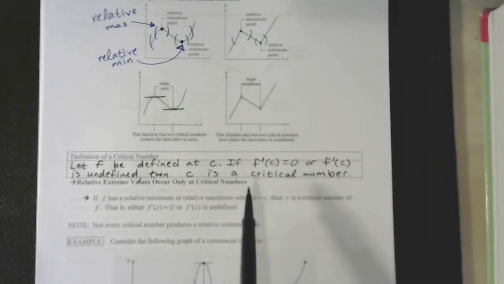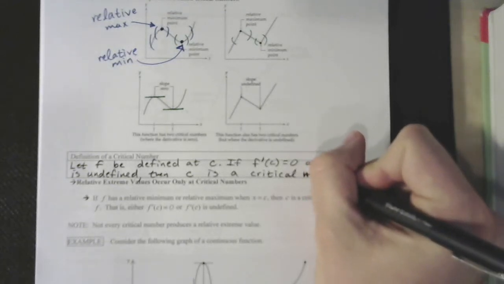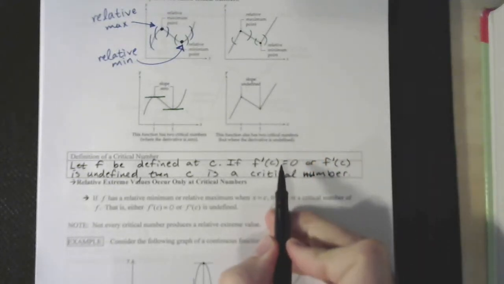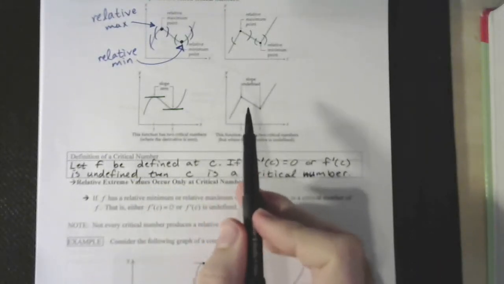So our critical numbers are exactly where our derivative is 0, where we have horizontal tangents, or where our derivative is undefined, where we have sharp points or vertical tangents.